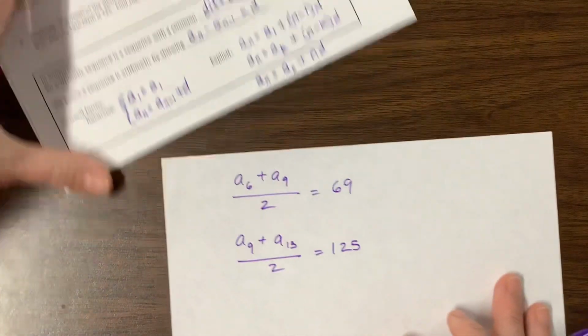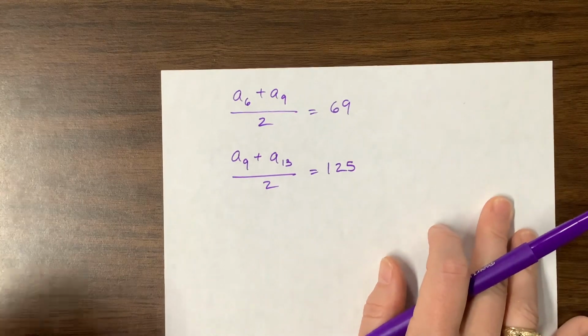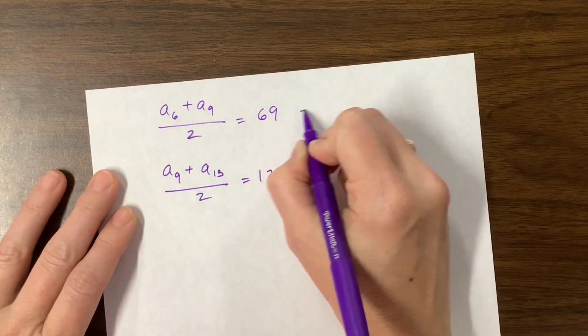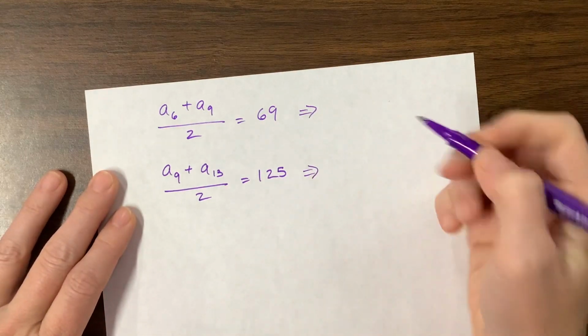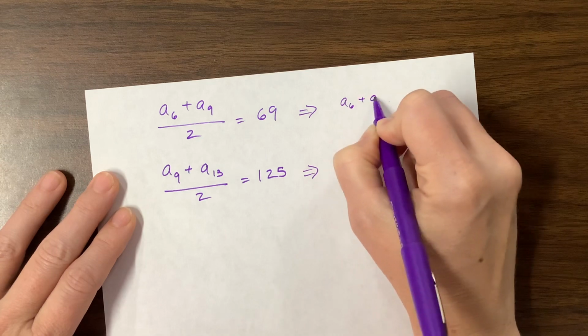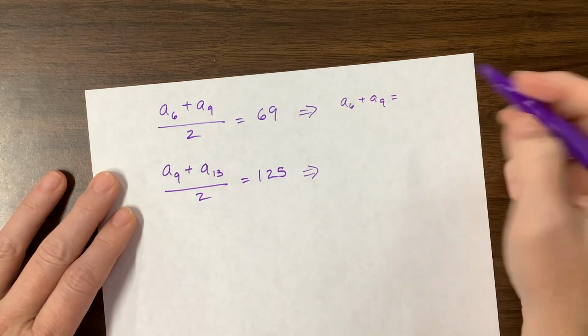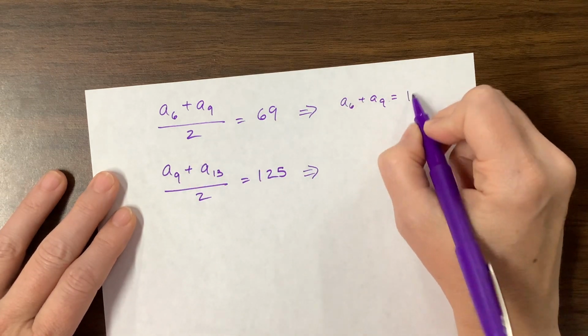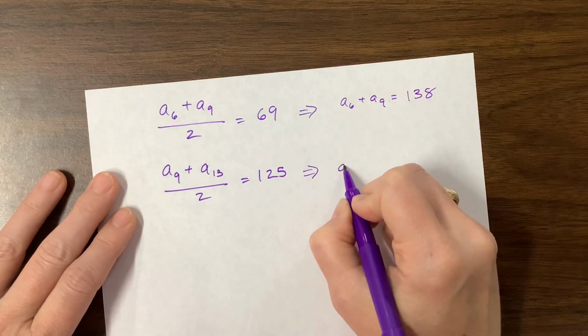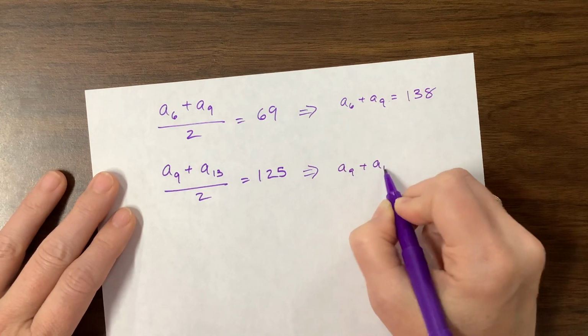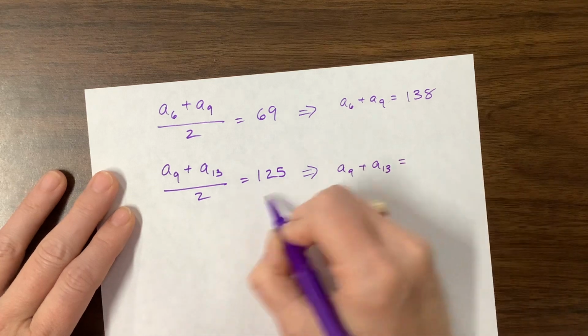One option, I have a few choices. First of all, let's just get rid of these fractions. That's just kind of annoying. So a sub 6 plus a sub 9 would be equal to, multiplying both sides by 2, 138. And I know that a sub 9 plus a sub 13 is equal to, this times 2, is 250.